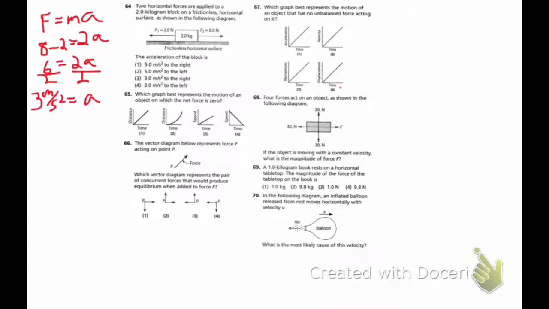When we look at our choices, we see that there are two possibilities. We have 2 meters per second squared in the right direction and 2 meters per second squared in the left direction. Looking at our original force vectors, one force vector is going to the left, which is 2 newtons, and one is going to the right, 8 newtons. So the stronger force is going to the right, therefore the object will accelerate to the right. So the correct answer is choice number 3.